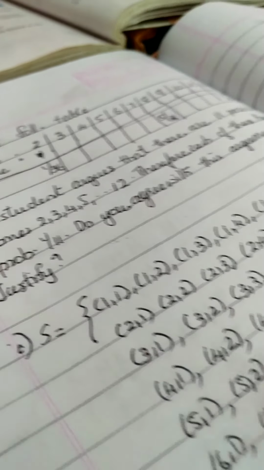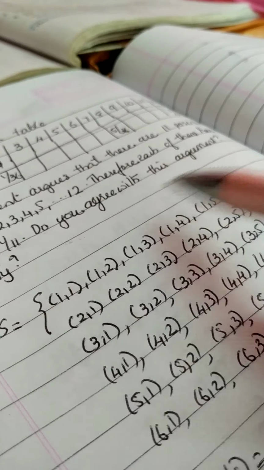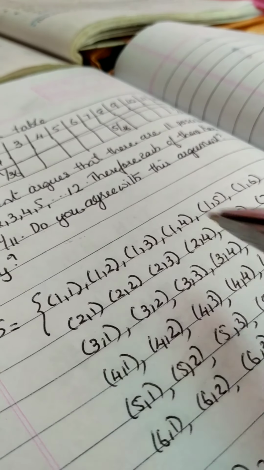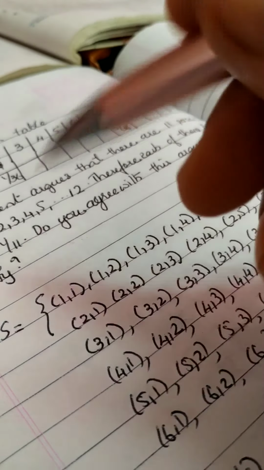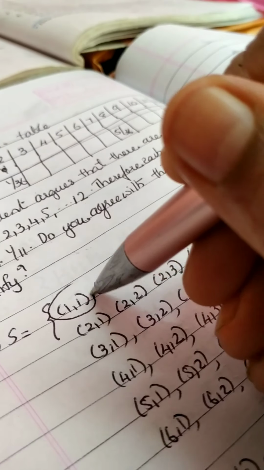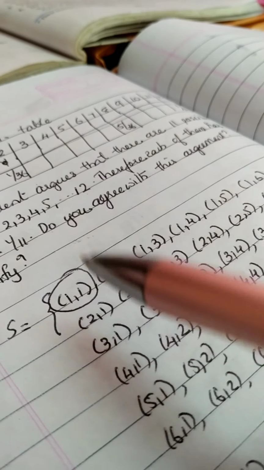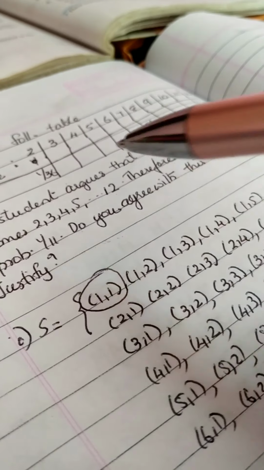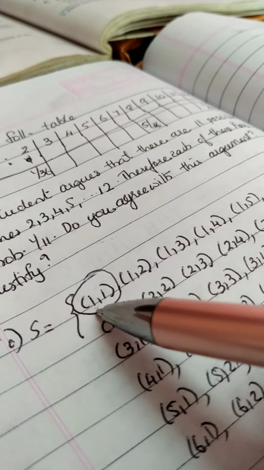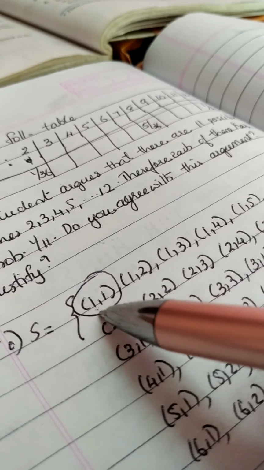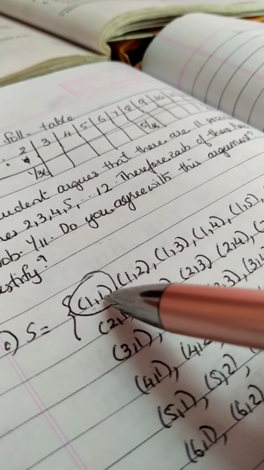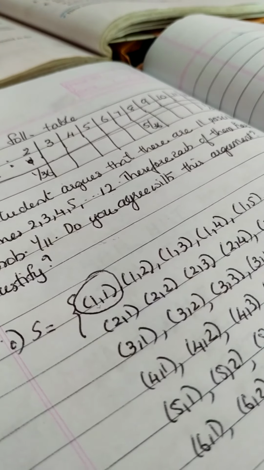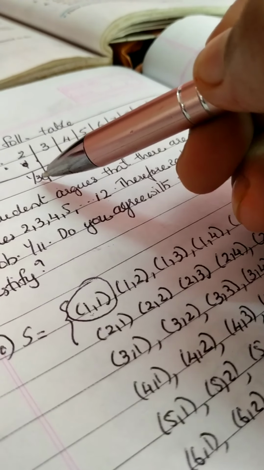Okay, so what we have to do is, in the sample space, check the elements in which we will get the sum as 2. And the only element in which the sum is 2 is 1,1. That is why we are given the probability as 1 by 36. The only event in which the sum is 2 is 1,1, so the number of favorable outcomes is 1 and the total number is 36. That is how we are getting 1 by 36.